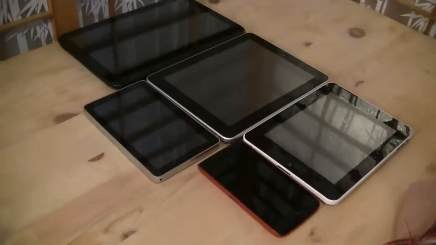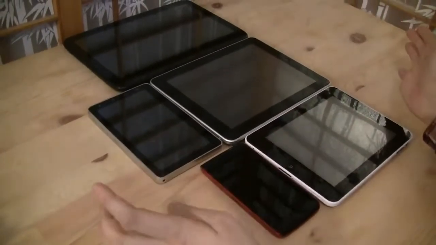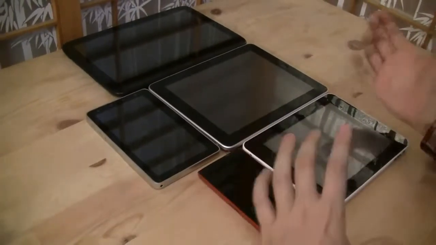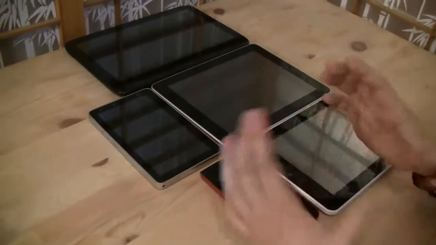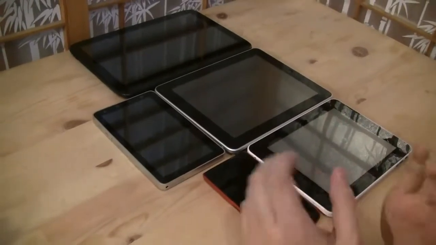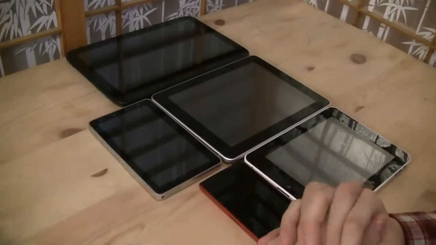Sasha from netbooknews.com, and over here you can see all the tablets that we got recently, and I would like to give you a little overview of what form factors are available on the tablet market, and also a little bit about the software and the hardware platform.